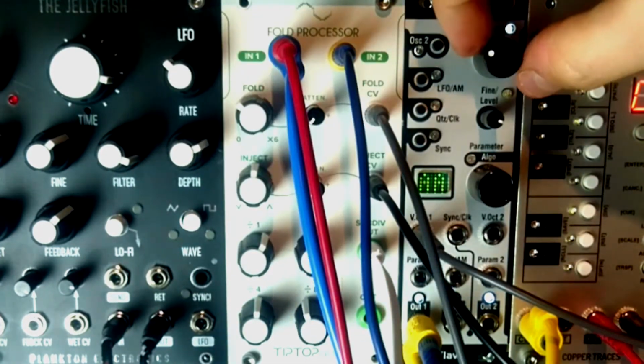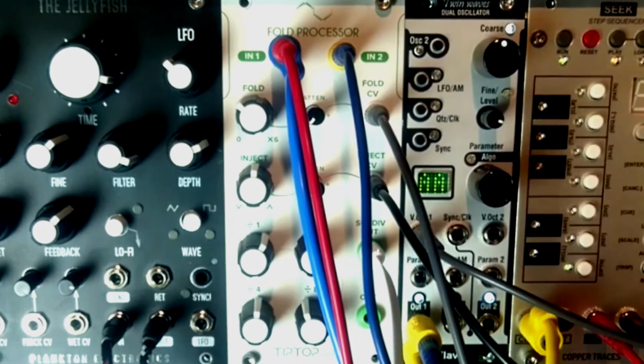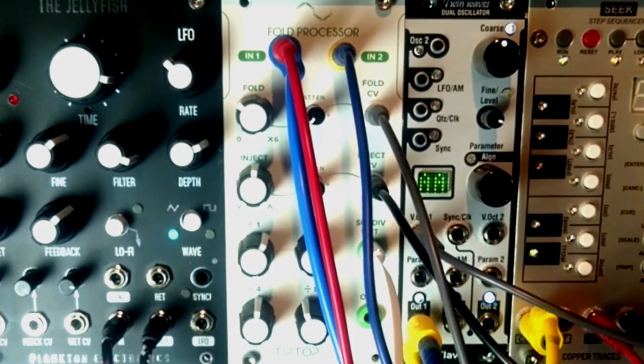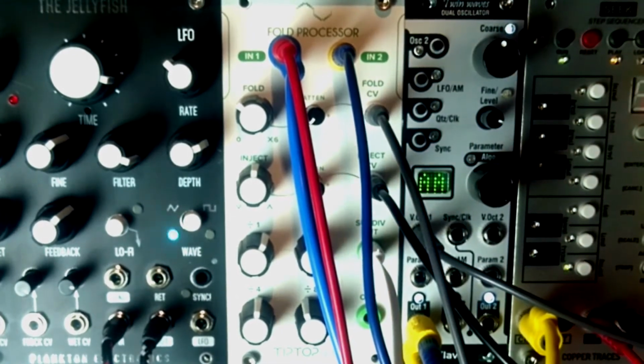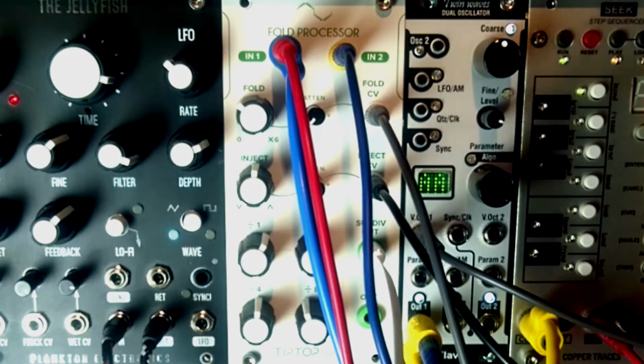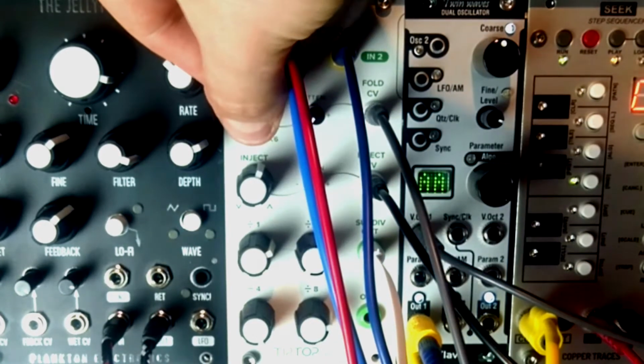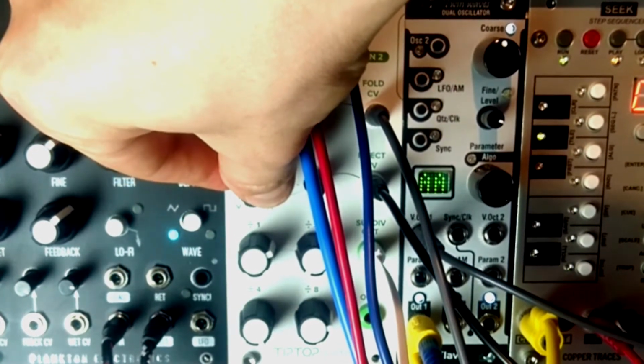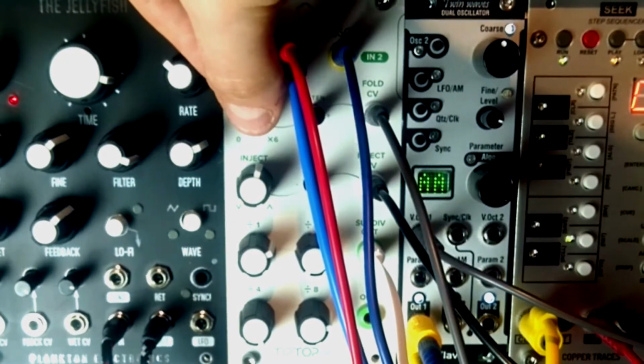Let's maybe change the pitch. Let's change the pitch on DPO, because it will change the character of the sound. Tons of different sounds with each movement.